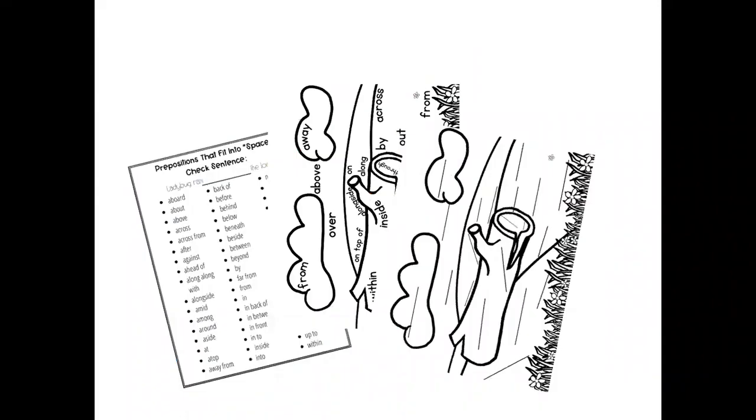All right, and here is a black and white version of it. So everything that is in this packet in color is also available in black and white. There's also a preposition list of all of the "ladybug ran blank the log." So all of the prepositions that fit in that blank on the list for the teacher, or even for the student, if you want the students to have a list and work on memorizing those.